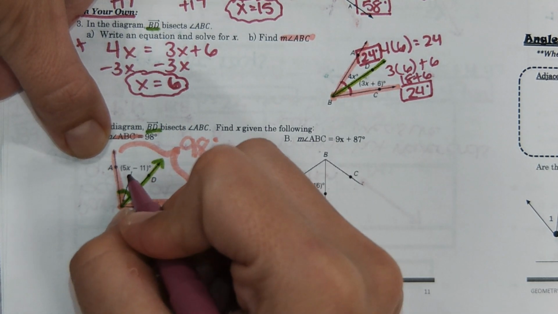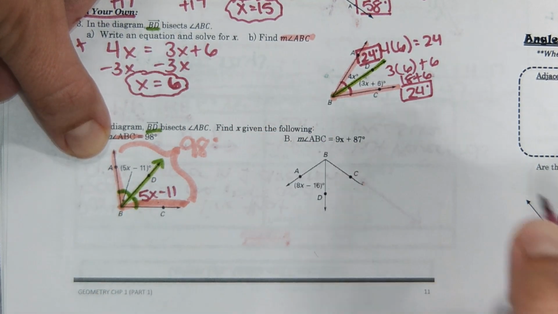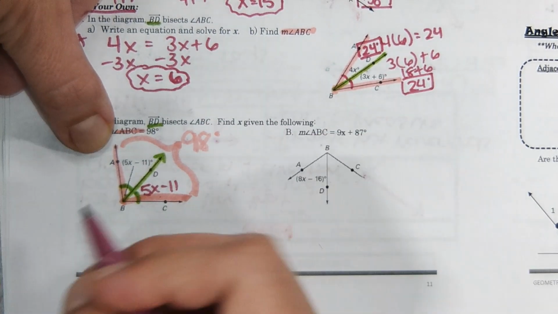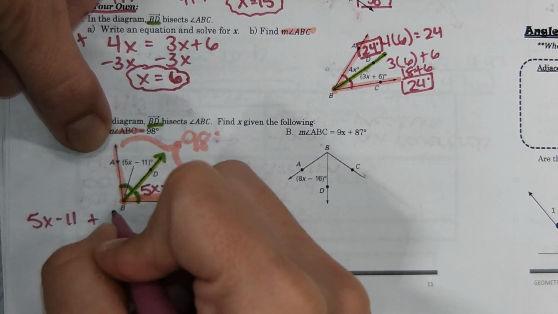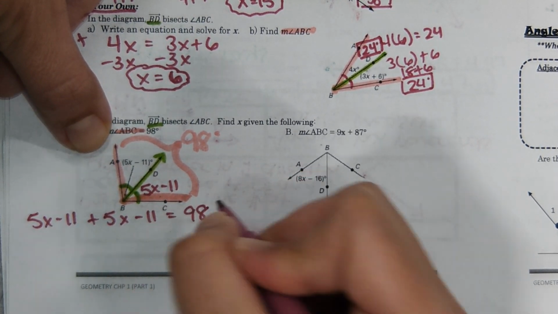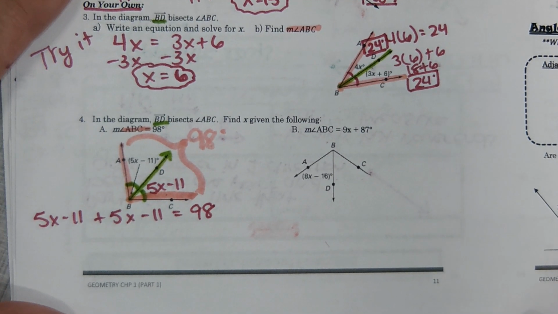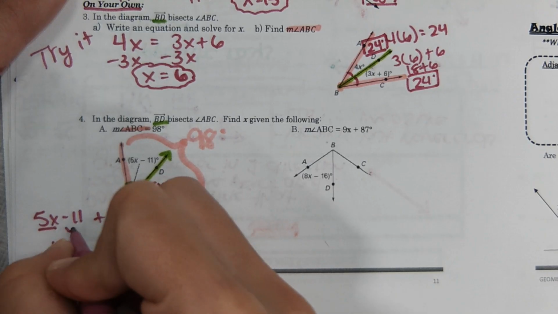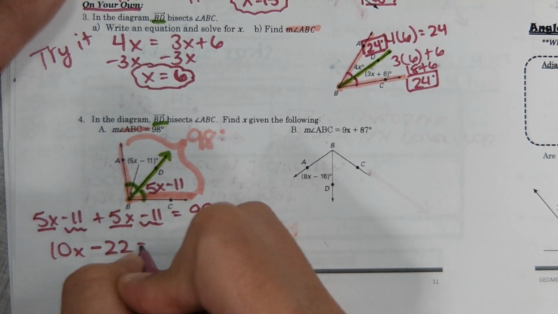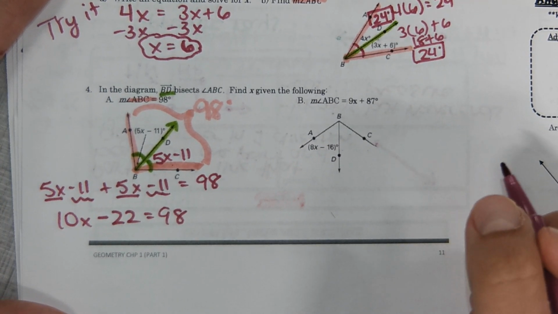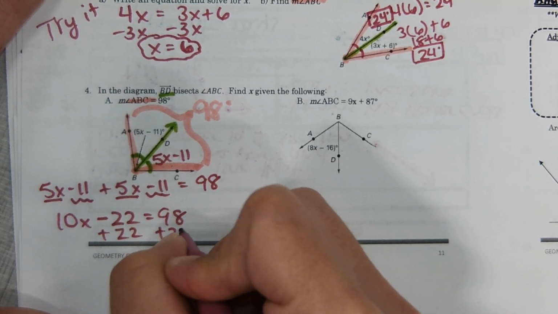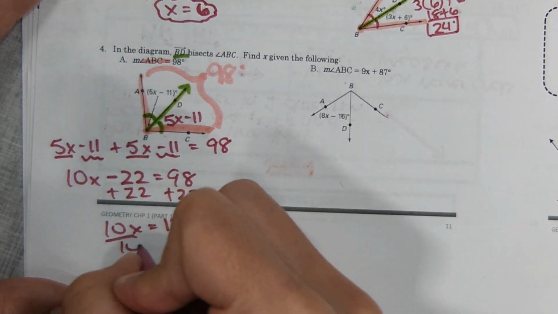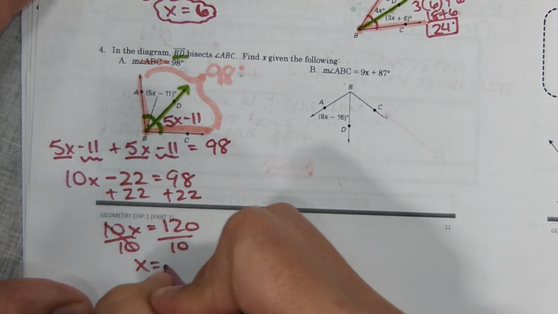Since these are the same measure, if this is 5x minus 11, so is this. And then you could say this plus this equals 98. So 5x minus 11 plus 5x minus 11 equals 98. We can solve for x. So you combine like terms, I get 10x, this and this, minus 22, plus 22, 10x equals 120, x equals 12.